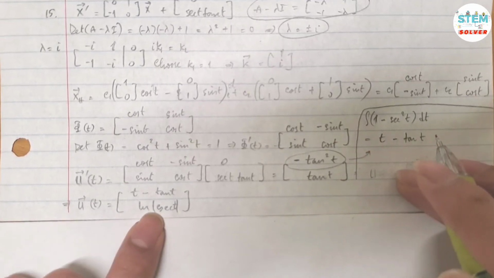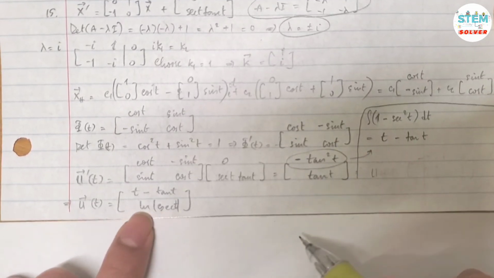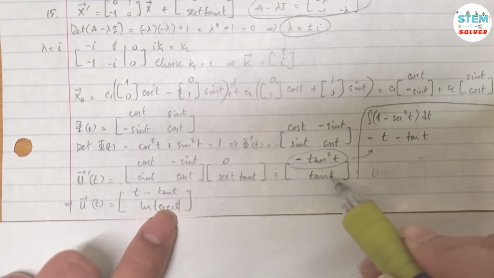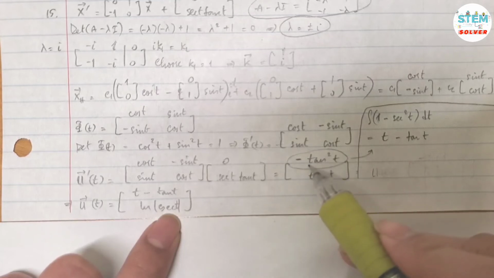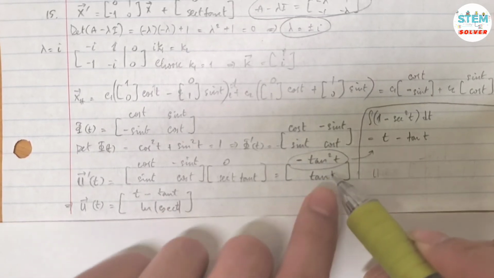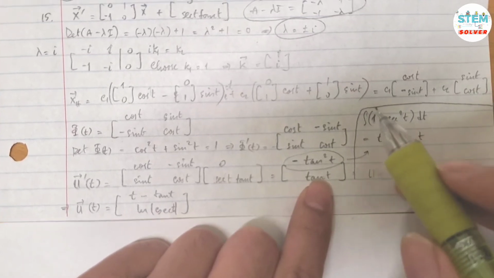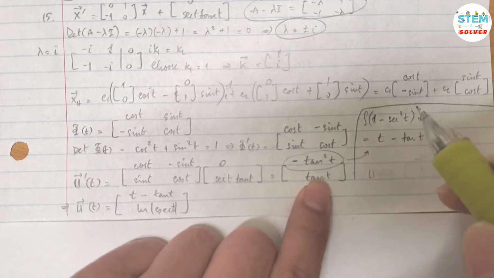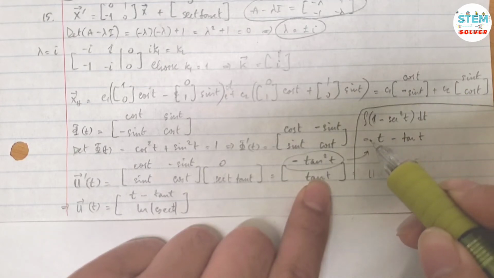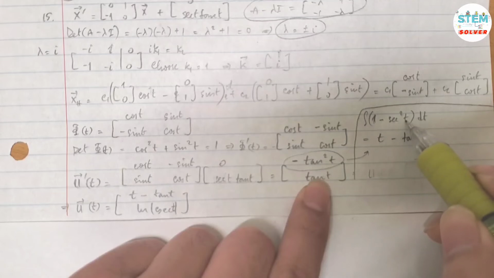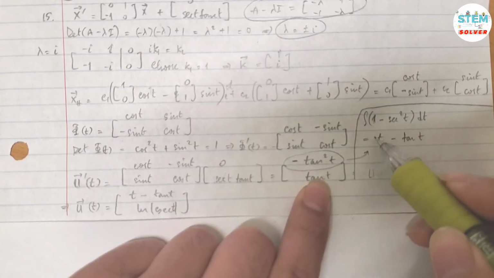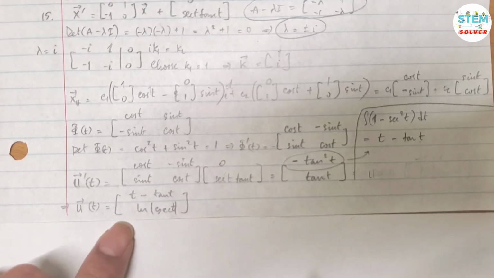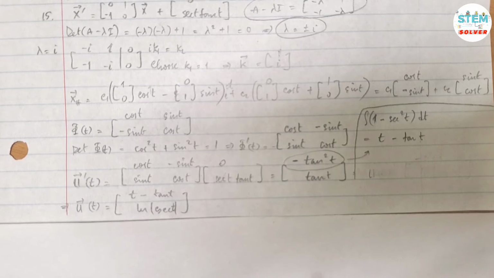So I integrated this one, it gave me this vector, and here's a note for it. The integral of tangent t is the natural log of secant t, and the integral of negative tangent squared of t equals... You cannot find the integral of tangent squared of t directly, but you can use a trig identity. Negative tangent squared is the same as 1 minus secant squared. So the integral of 1 is t, and the integral of negative secant squared is negative tangent. So I think it's simple.